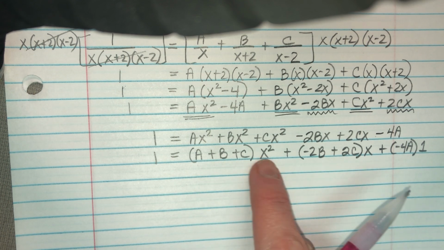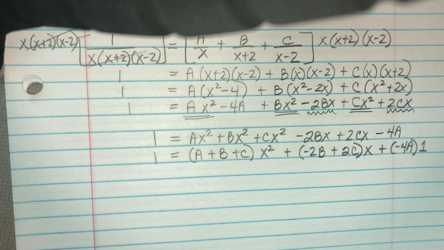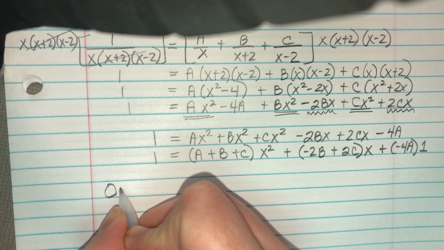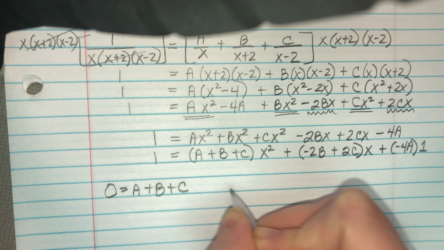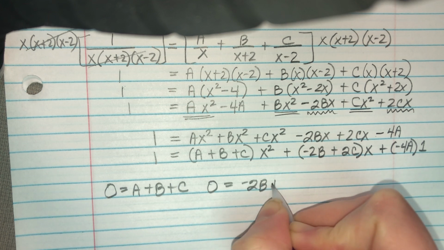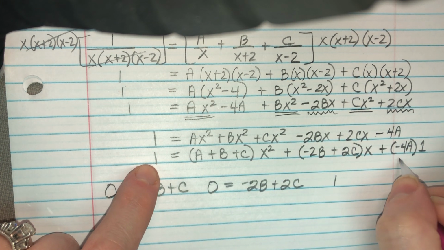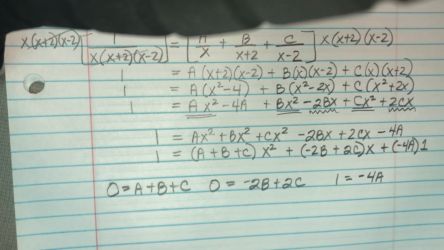There is no quadratic term and no linear term, which means the coefficients of those are zeros. So I'm going to write 0 equals a plus b plus c, 0 equals negative 2b plus 2c, and 1 is the constant term, so 1 is equal to negative 4a.